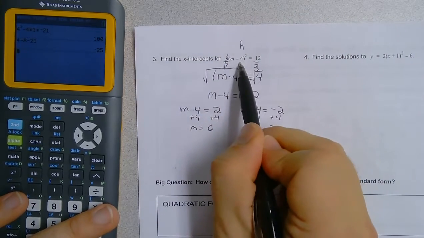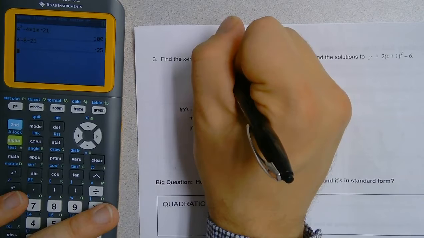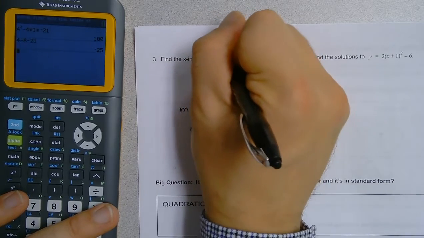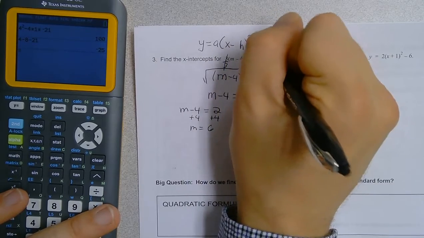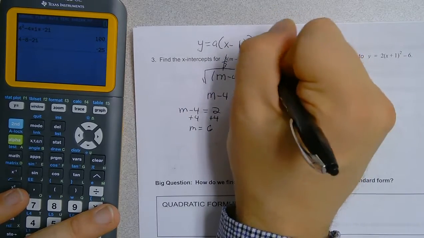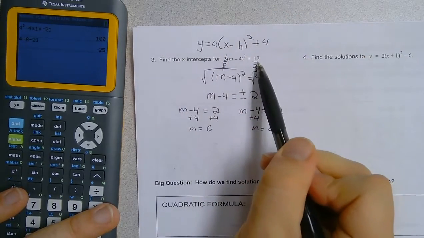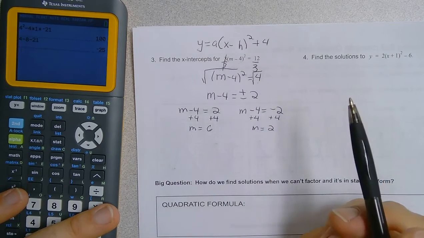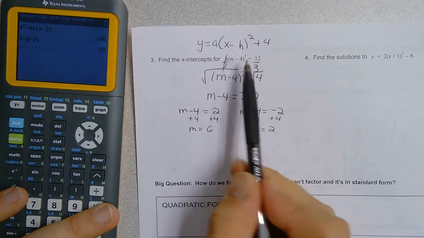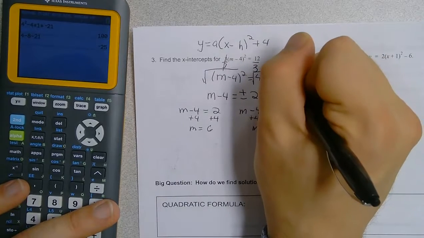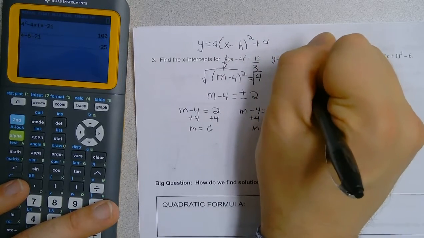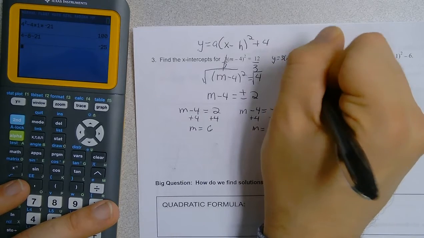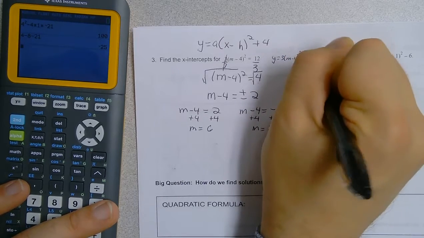So this is the x coordinate of the vertex when you do y equals a times x minus h squared, and then plus k. We're going to have to move the 12 over to get it on the same side. So if I manipulate the equation a bit, we could say this would be y equals 3 times m minus 4 squared minus 12.